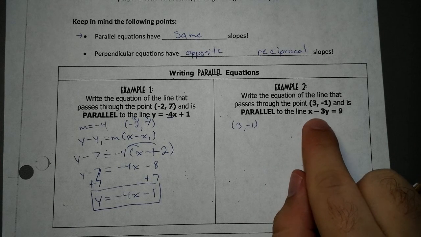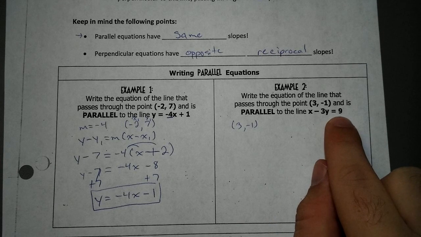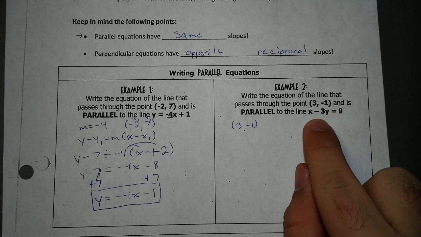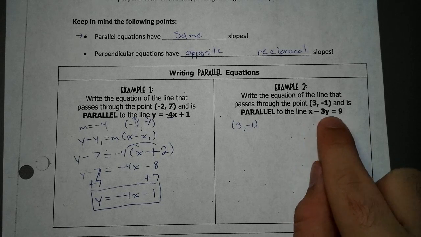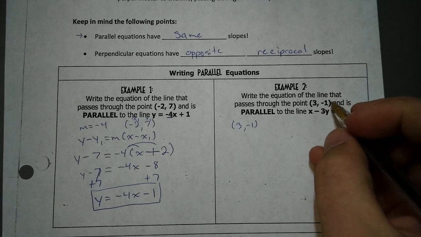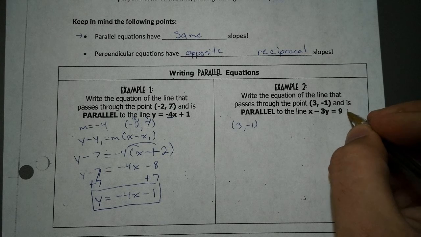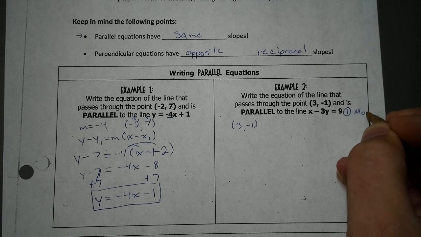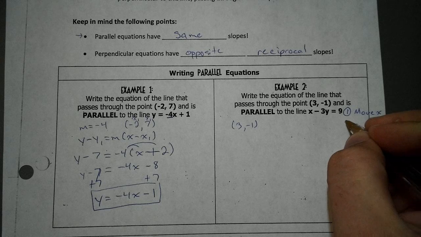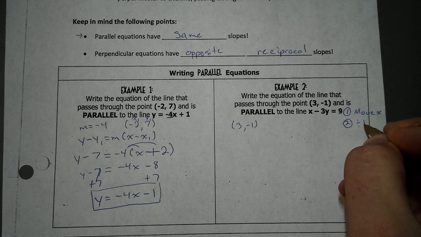But what is the slope of this line? Good, I hope you're paying attention. This does not say y equals, so we don't have the slope yet. We have to change it. So how do we change from standard form to slope-intercept? There's 2 steps. 1, move the x, and then step 2, divide by your y.